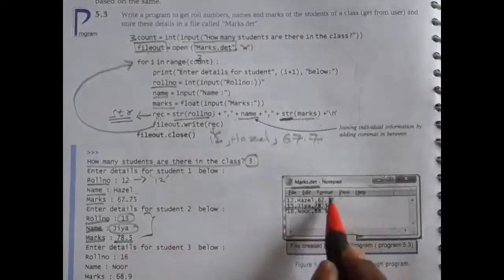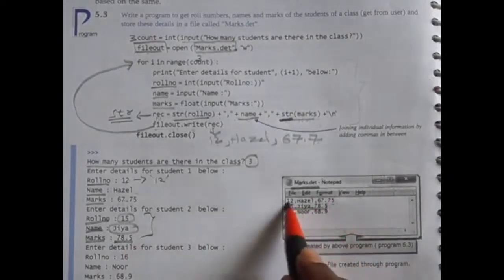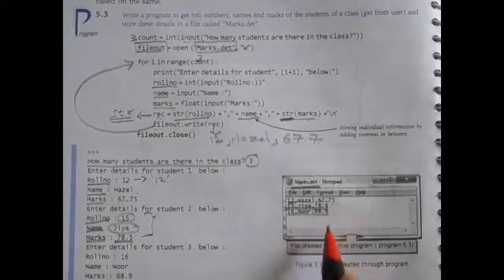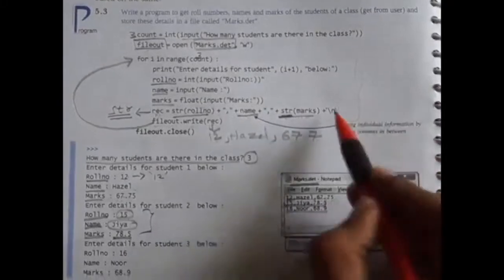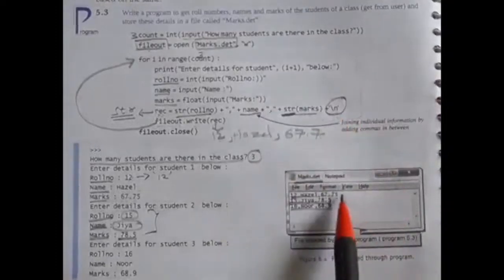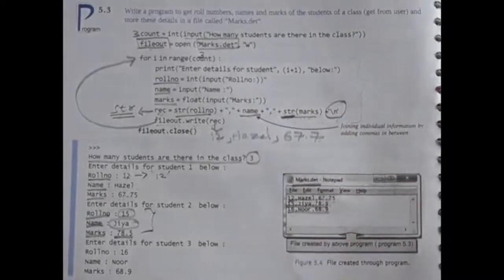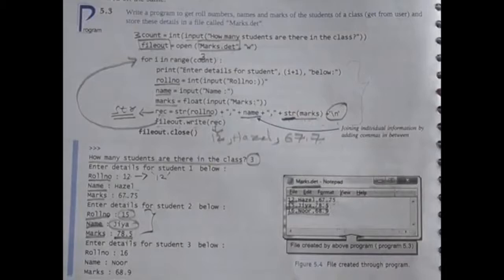Like that, all the three times, okay, the data will be written in the next line. You see here, can you see here backslash n? Because of this backslash n, all the data are written in the next line. Understand? So I hope you understand the concept. Thank you very much.